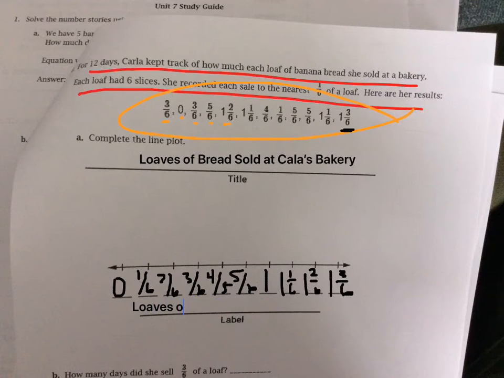When you plot your data on a line, you have to use X's, and my suggestion is to just go in order and X it out after you plot it. So I see 3/6, X there, cross it out. I see 0, put an X above it, cross it out. I see 3/6, put an X, cross it out. 5/6, put an X, cross it out. 1 and 2/6, 1 and 1/6, 4/6, 1/6, 5/6, 5/6, 1 and 1/6, 1 and 3/6, and there I'm done with my data.